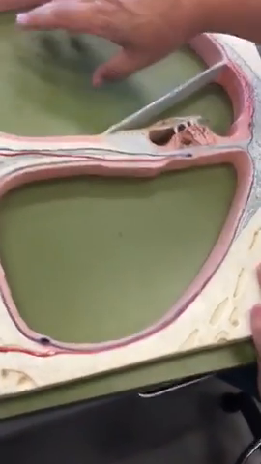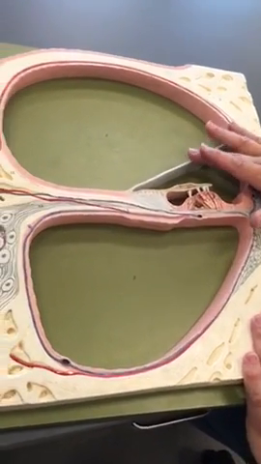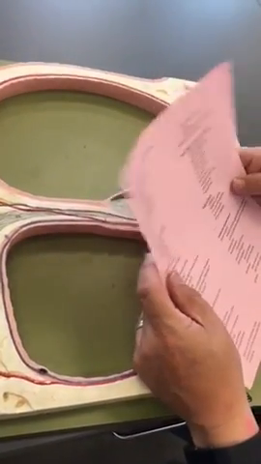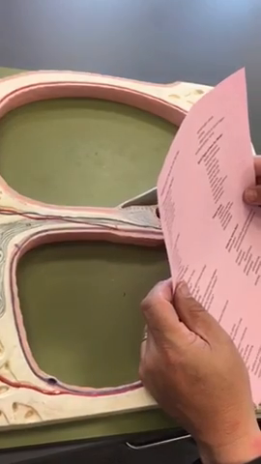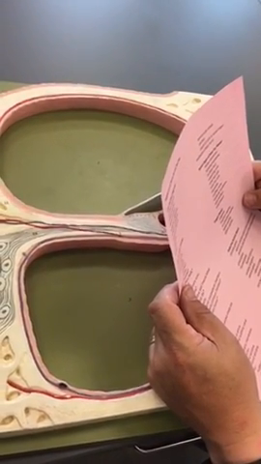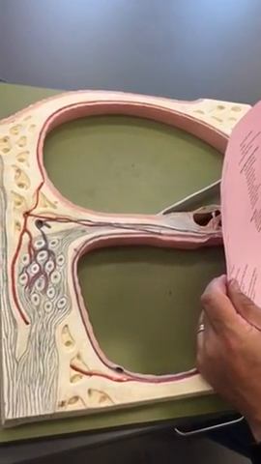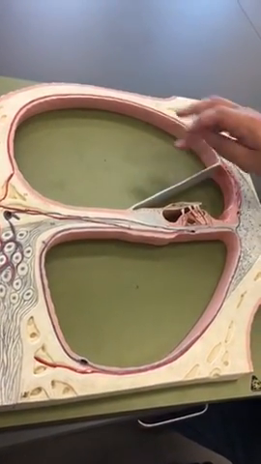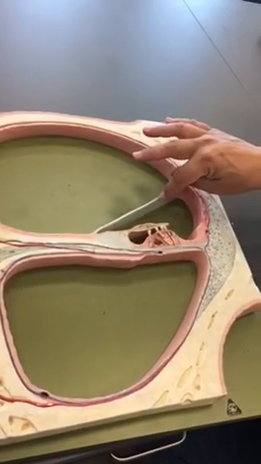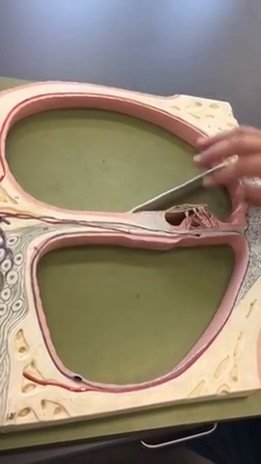This very, very thin membrane that separates the scala vestibuli from the cochlear duct is called the vestibular membrane. Scala vestibuli, vestibular membrane, cochlear duct, scala tympani.